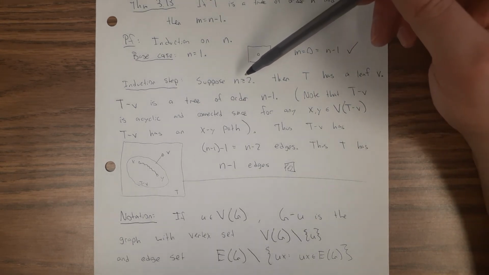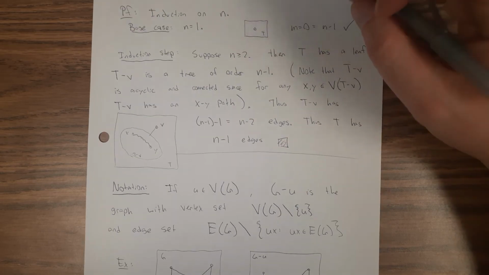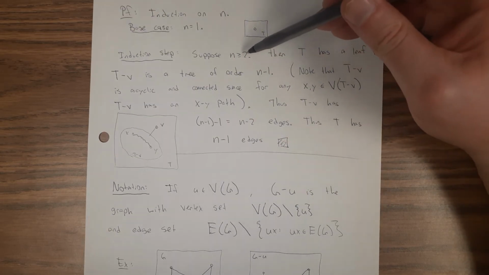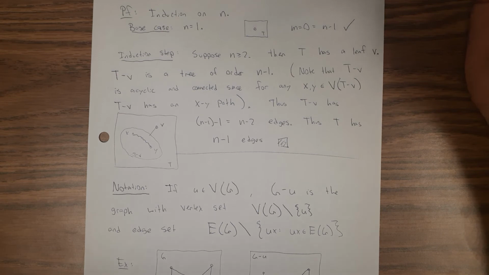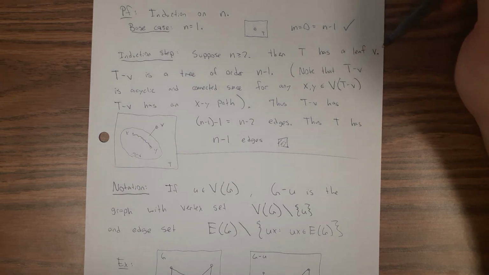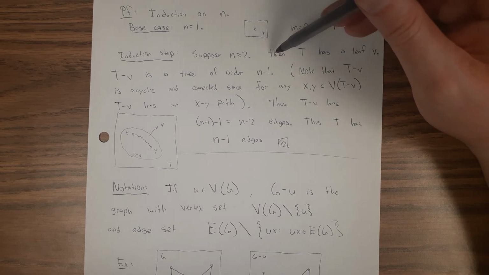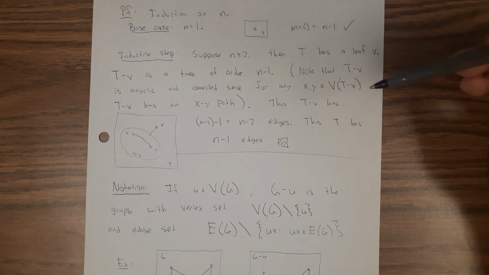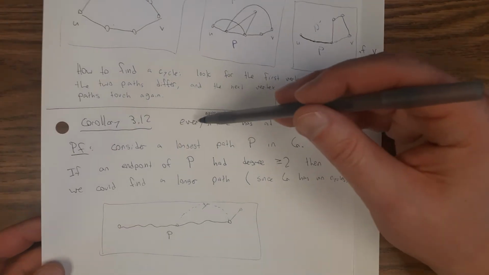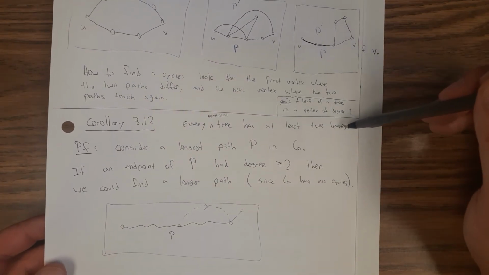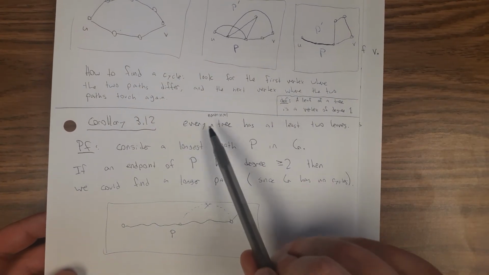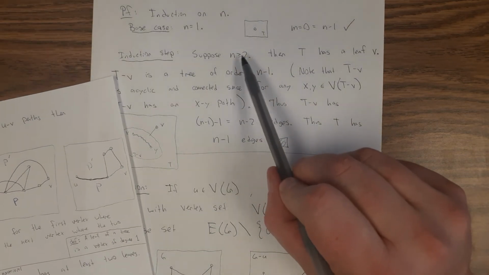Now let's do the induction step. So suppose n is at least 2. Then by the previous corollary, because remember the previous corollary is that every non-trivial tree has at least 2 leaves. And this isn't a trivial tree because n is at least 2.